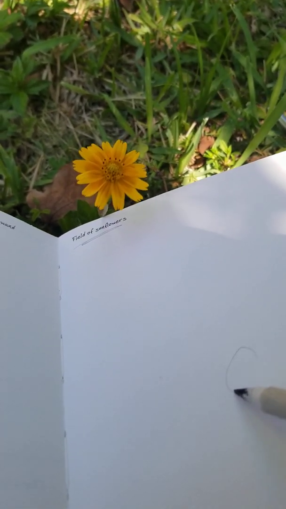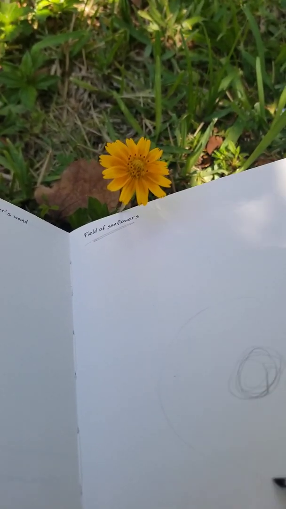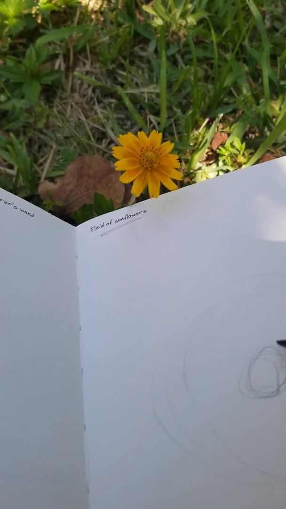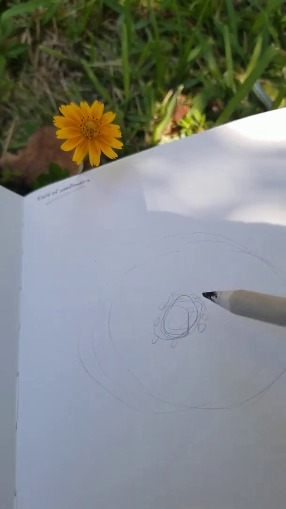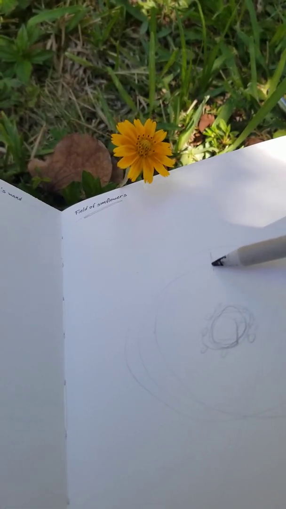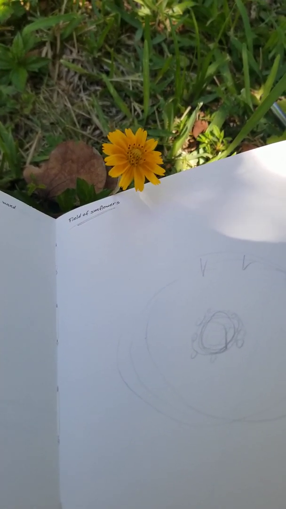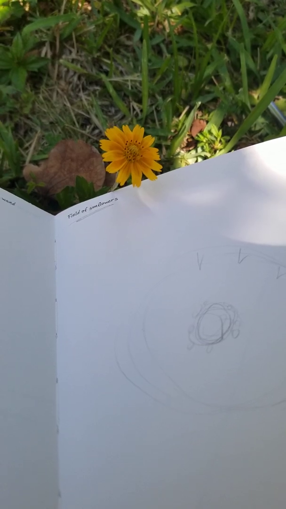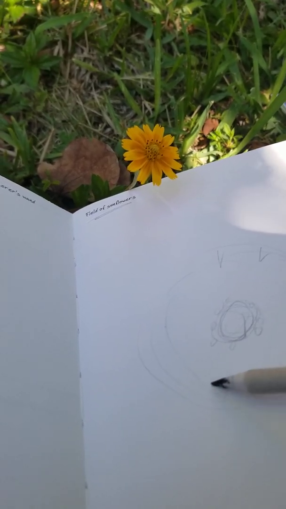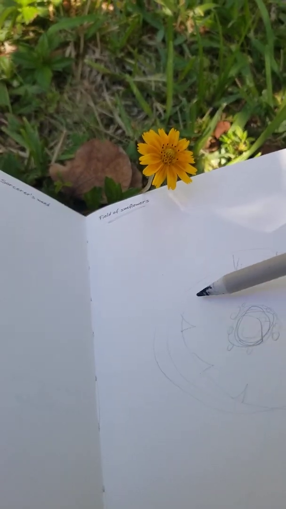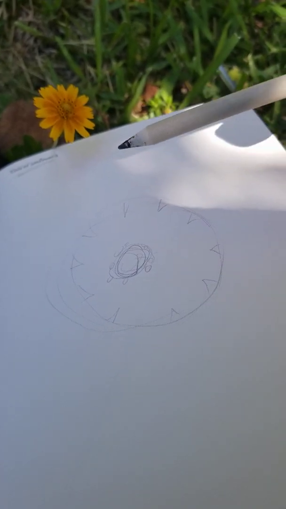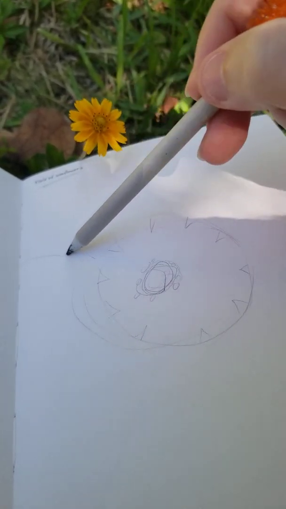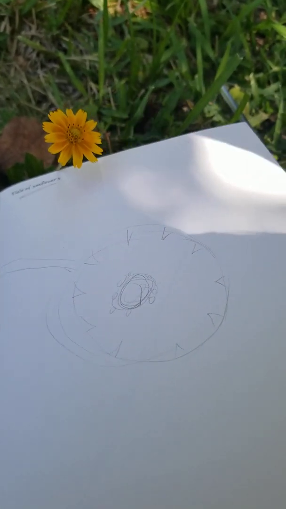So I'm going to start with some basic shapes. Like there's a circle. The entire flower is kind of circular shaped. And around the edge, there are some other circles. I also know that there's like some gaps between the petals that look a little bit like triangles. And so I'm going to use that as the basis for the gaps in between my petals. And so I'm also going to make that go off into the distance.